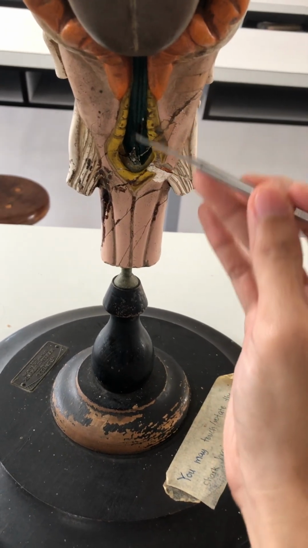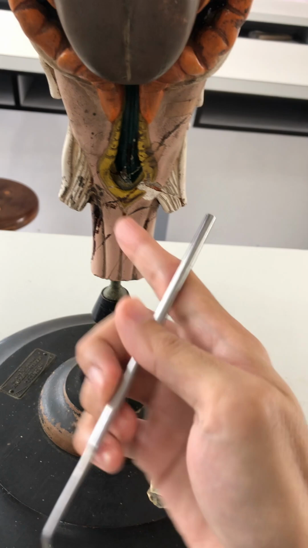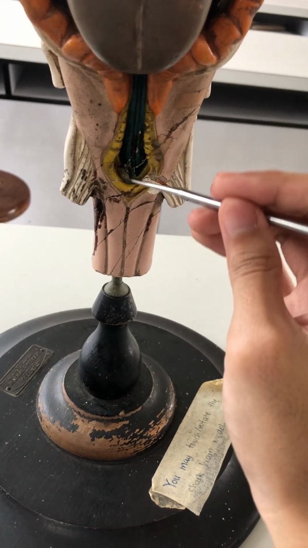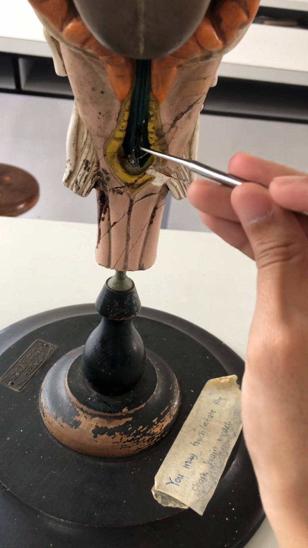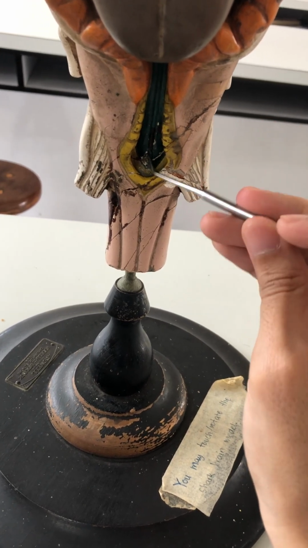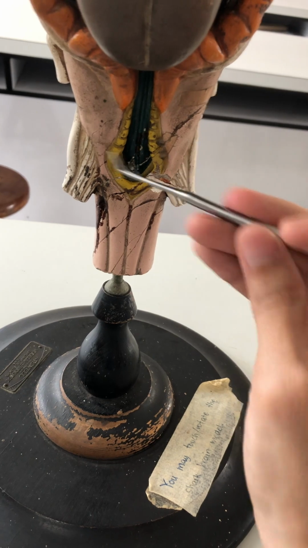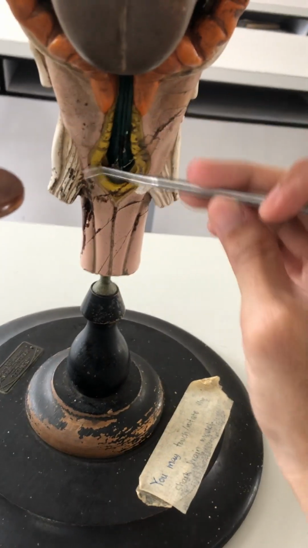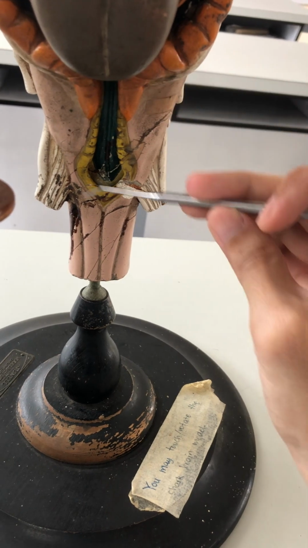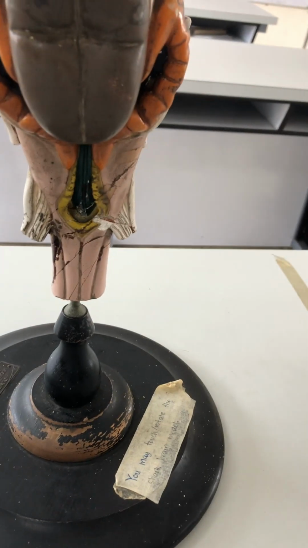So that green portion of the medulla on the floor of the 4th ventricle would correspond to the somatic motor columns, the somatic motor tracts. The dorsal rim of the medulla oblongata would be the somatic sensory tracts, somatic motor tracts at the floor of the 4th ventricle.